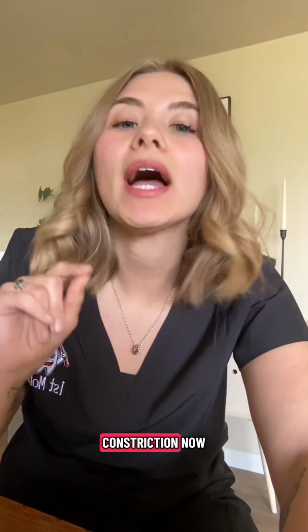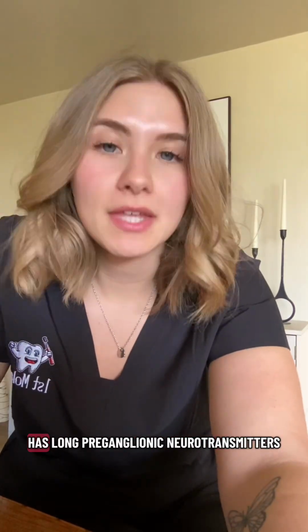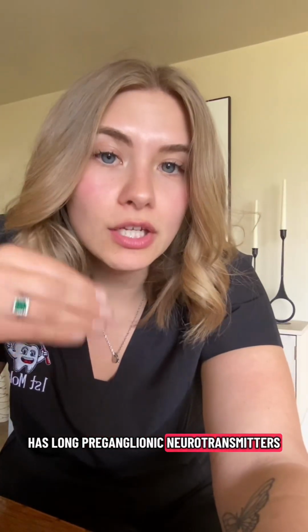But we have constriction now. There's constriction in the bronchioles and constriction in the pupils. Constriction in the pupils is miosis. A way to remember that is that miosis has an O, and constriction has an O. Parasympathetic has long preganglionic neurotransmitters, which is acetylcholine, and then short postganglionic neurotransmitters, which is also acetylcholine, because it's just calming effects, just calm.